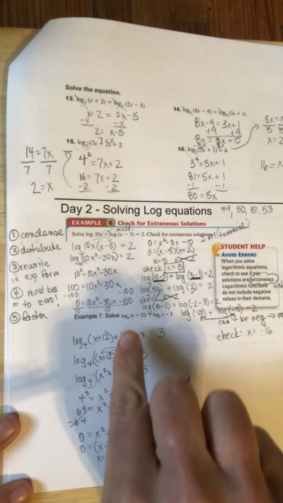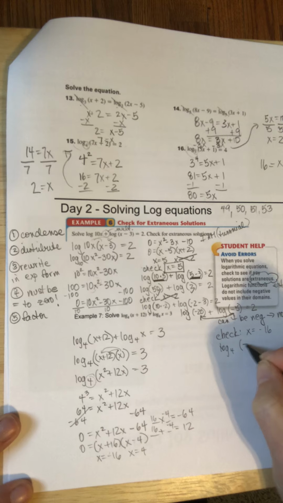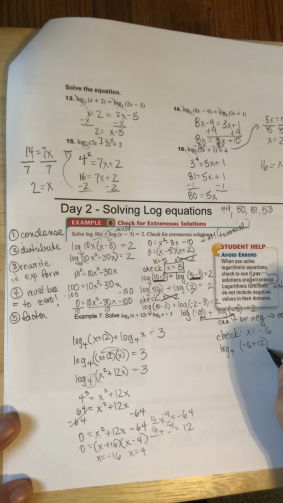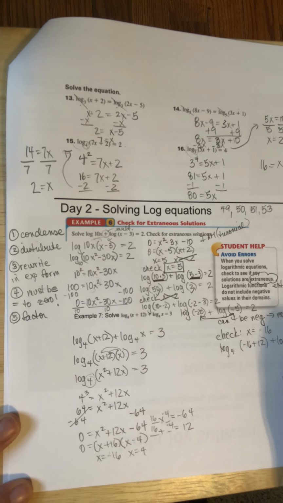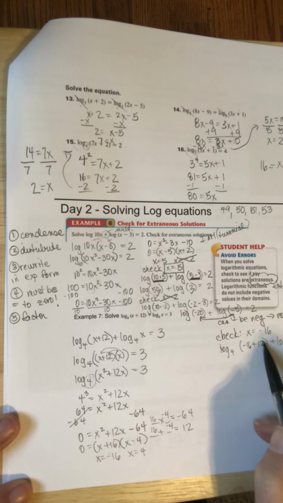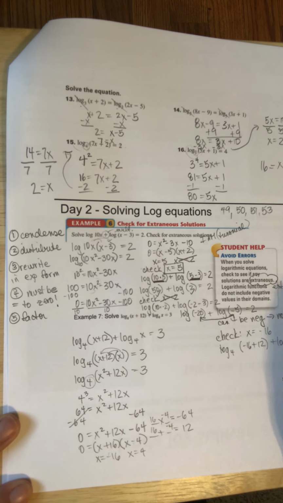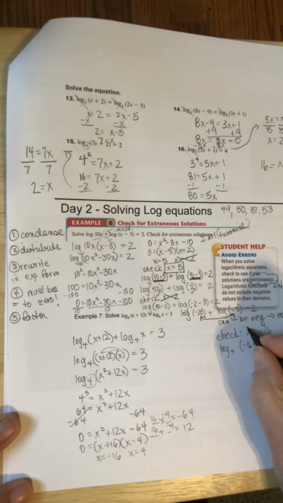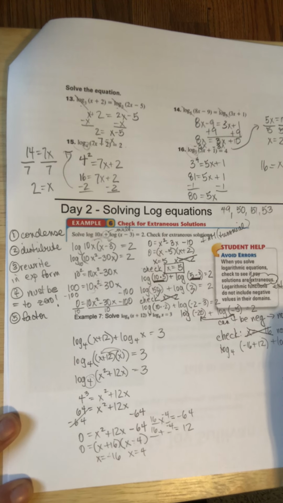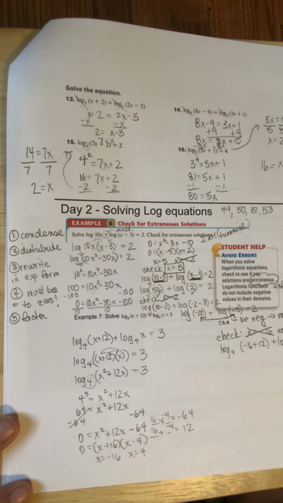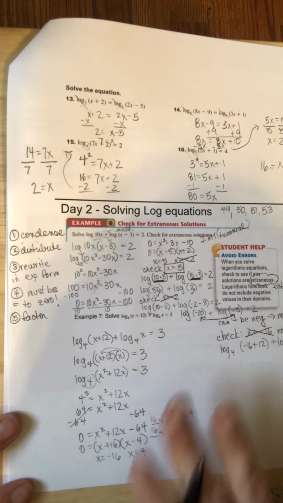X equals negative 16. We got to do our check in the original. So I'm going to go to log base 4 of negative 16 plus 12 plus log base 4 of negative 16 equals 3. Well, I don't even have to do the math here. Can I have log base 4 of negative 16? No, I cannot. So that means this is not a solution. It is extraneous. Okay, so one of my answers did not check, and that's okay. It might happen that both of them don't check, but don't worry, that doesn't happen on our homework.